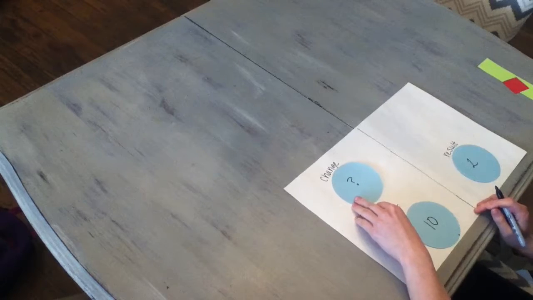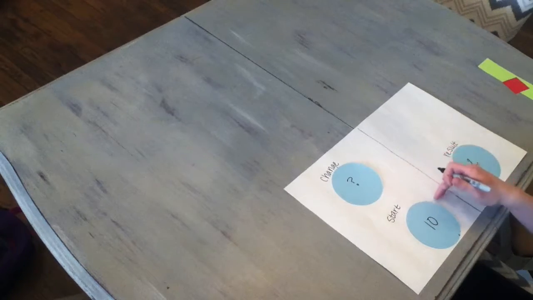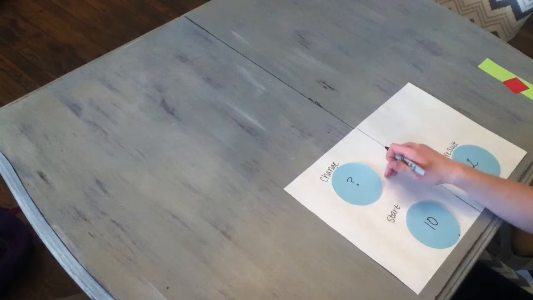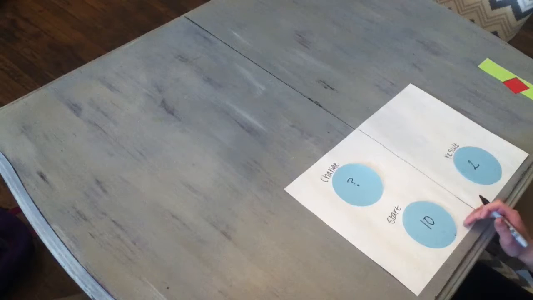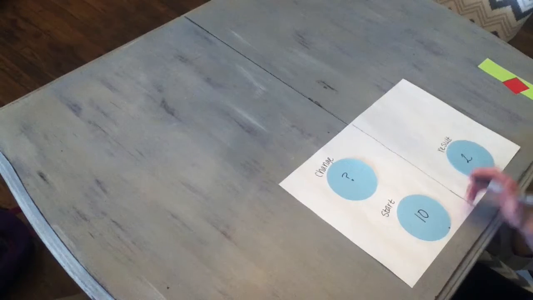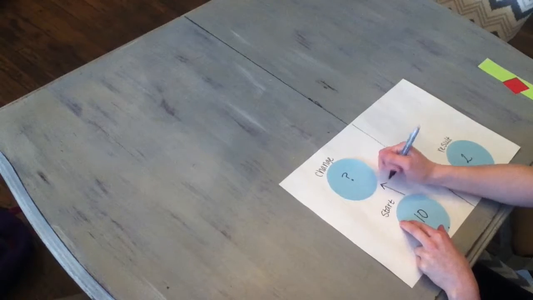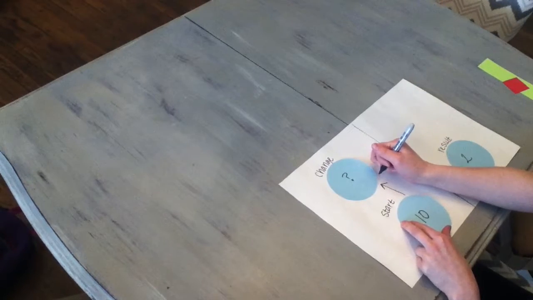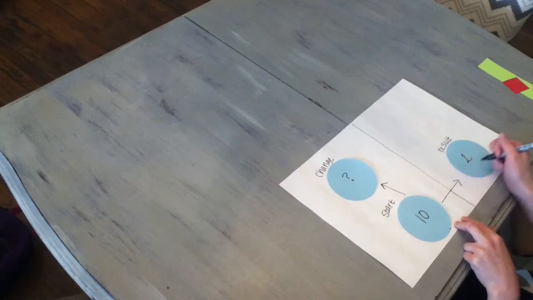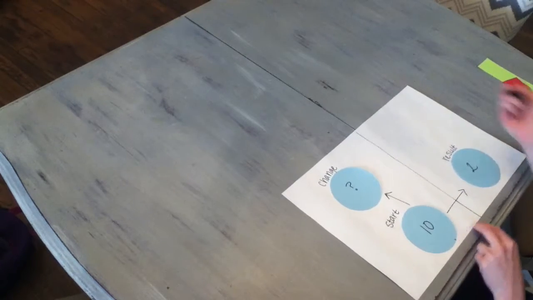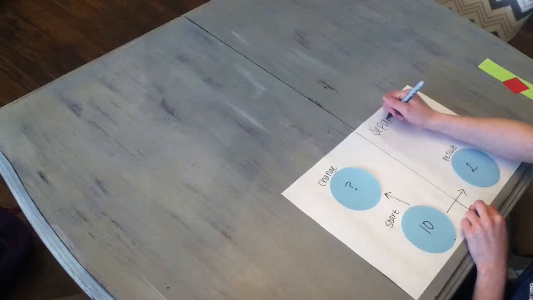So what type of problem is this? Is our arrow going to be pointing away from the 10? Are we taking some away from the 10? Or are we adding to the 10? The problem says that Kennedy gave some apples to John. So she took some of her 10 apples and she gave them away. So we know that our arrow is going to be pointing away. And then the result, whatever she has left, is going to be 2. So we can conclude that this is a separate problem. She's taking some away from what she started with.